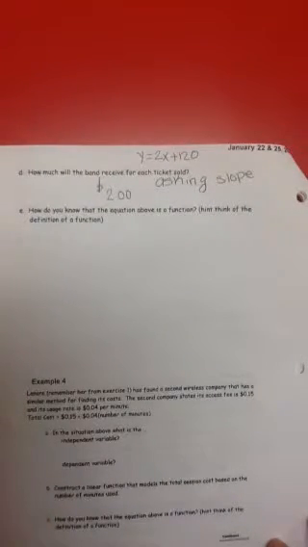So how do you know that each equation above is a function? This goes back to what we did earlier this year, when we asked what is a function and how do we know something is a function. Well, we know this is a function because every time we buy one ticket, it has a different output. If nobody shows up, we know it's $120 that the band made.